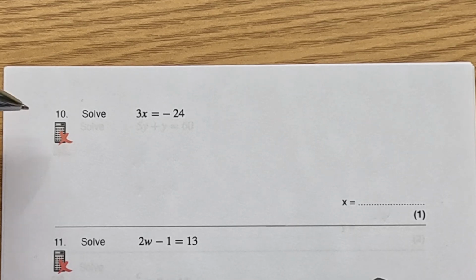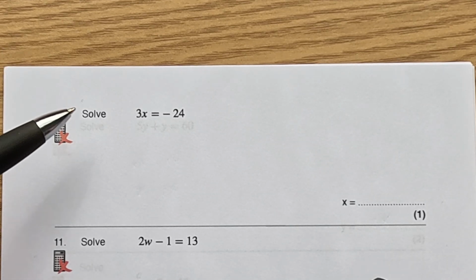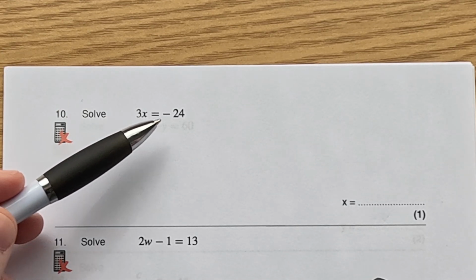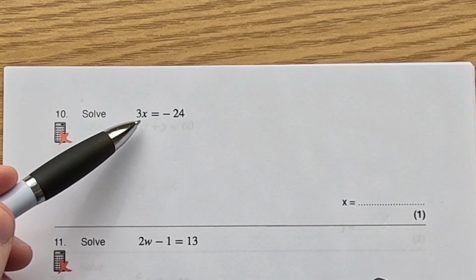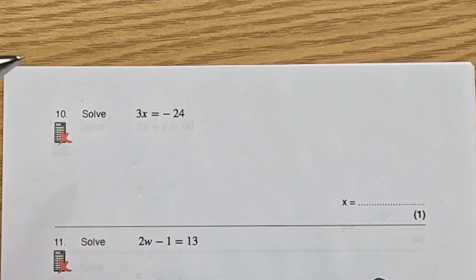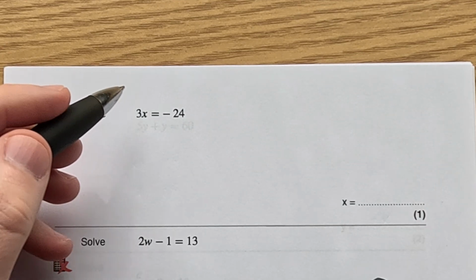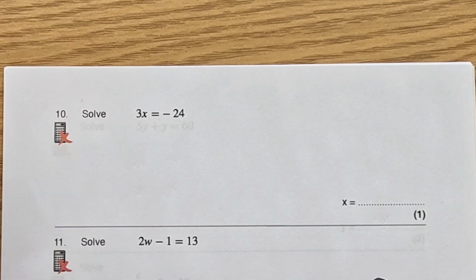Okay, so let's have a look at our next question, question number 10. So question number 10, this time we've been asked to solve 3x equals negative 24. So again, we want to find out what x is. So 3 times a number equals negative 24. So we want to get rid of this multiply by 3. So because we want to find out what x is, we want to get it on its own.